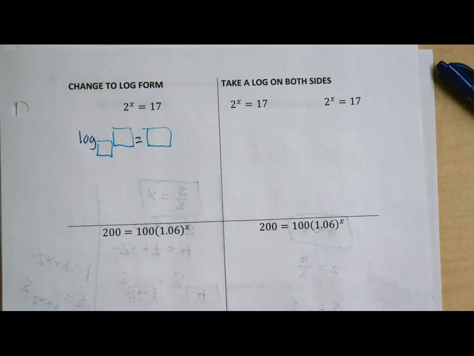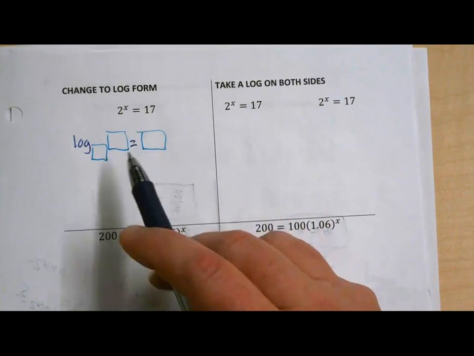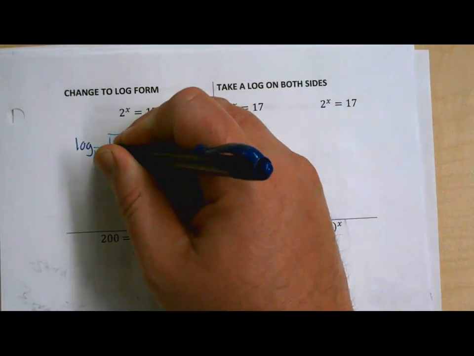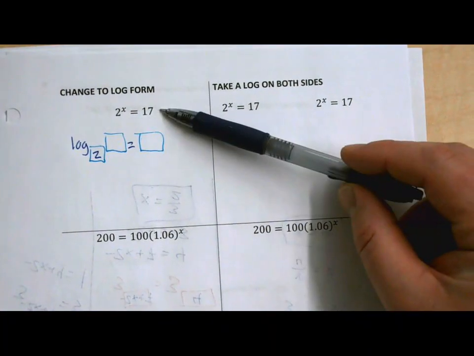Some of you learned the circle of success last year. I like just using vocabulary. You know what the base is. You know what the exponent is. That should be enough to get you there. So when I look at this, I say, what's the base? The base is 2. You know where the base goes in a log equation, right? Base goes here. What's the exponent in this equation?